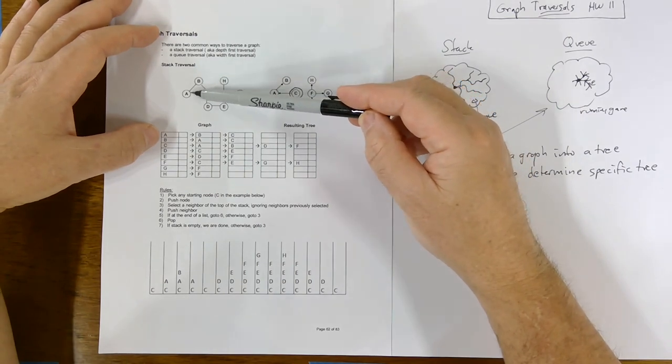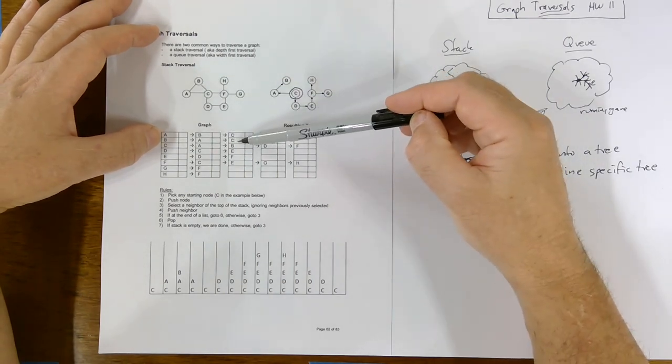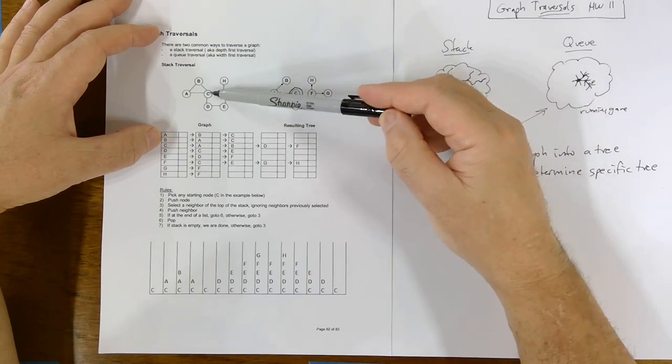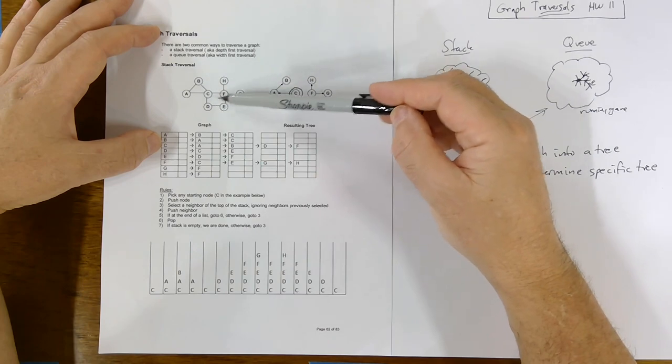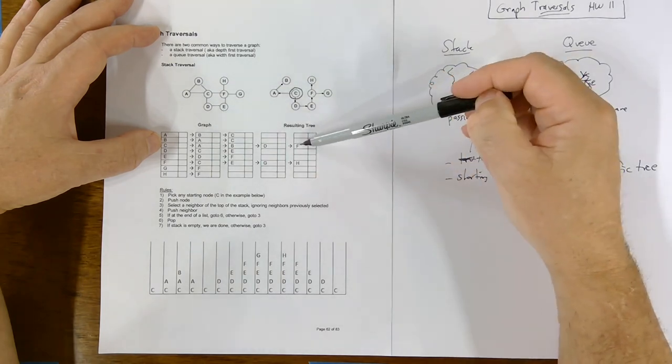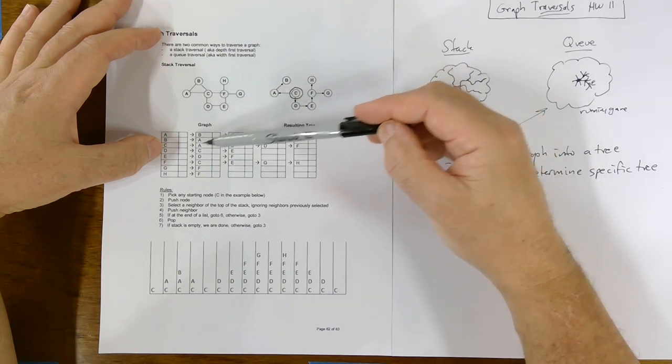And B has neighbors A and C. So on B's row, we have neighbors A and C linked on. And C's node, we have neighbors A, B, D, and F. A, B, D, F. Let me just check the whole thing real quick. D has C and E.